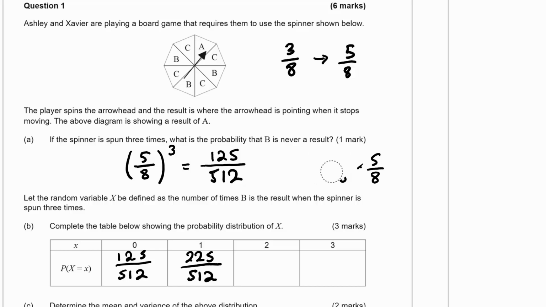Okay, now let's think about getting 2 of them. So this is getting 2 of them, so we could have 3/8, 3/8, and then not. And again, this one could happen in any of the 3 places, so I think we've got to times by 3 there as well.